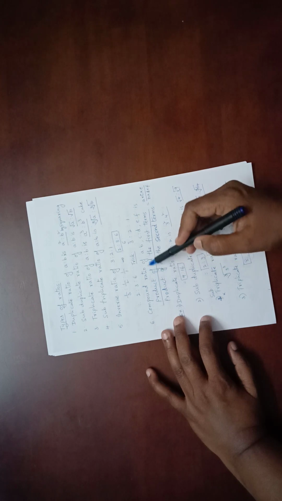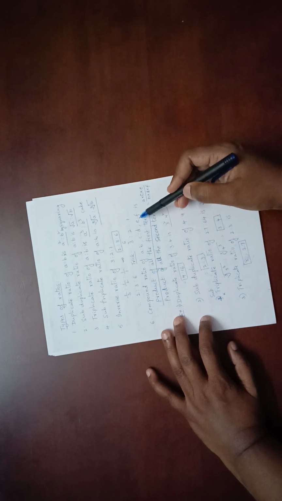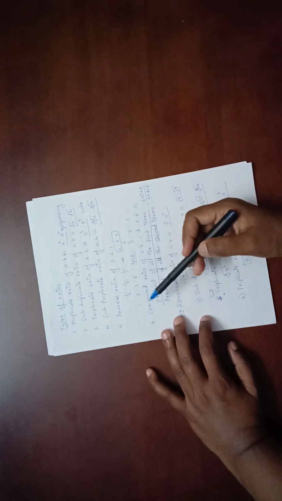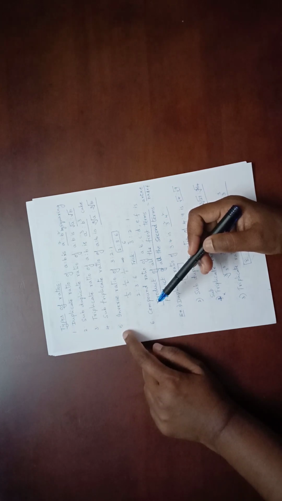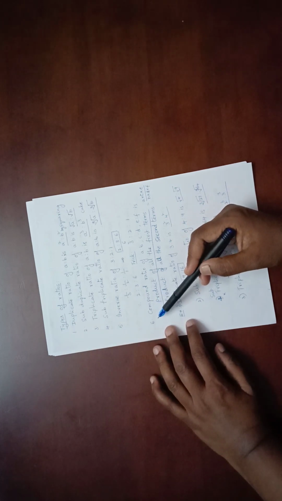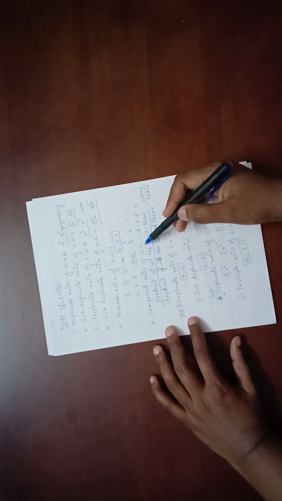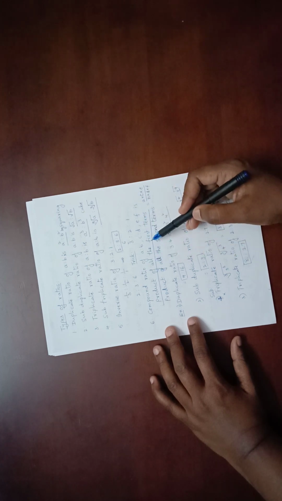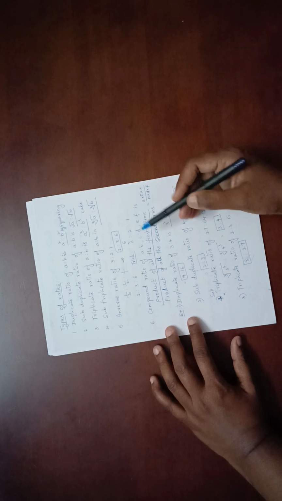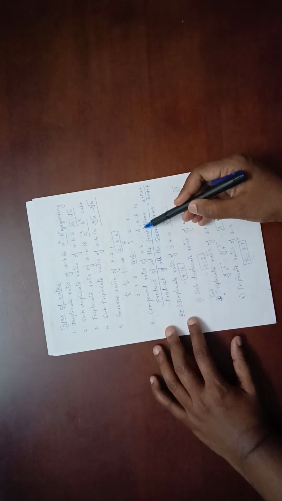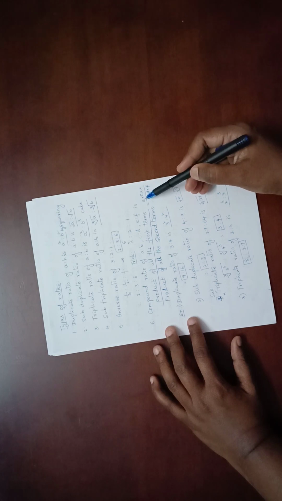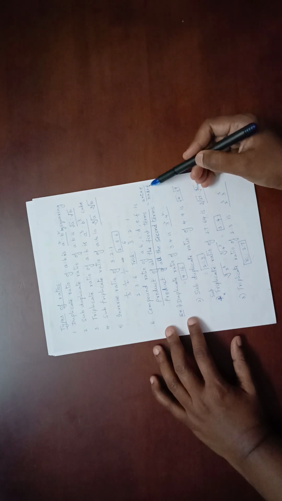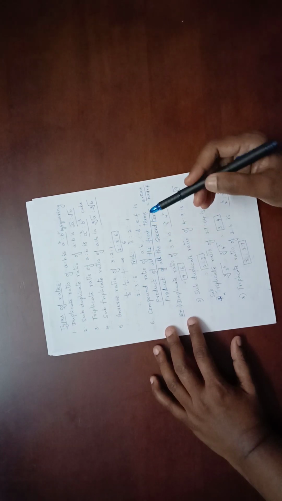Now, the compound ratio of A is to B, C is to D, E is to F. This is the sixth type. How many types are there? Five types we have seen, and this is the sixth one. The compound ratio of A is to B, C is to D, E is to F is the product of all the first terms divided by the product of all the second terms, meaning A C E by B D F. This is the compound ratio of the given ratios.